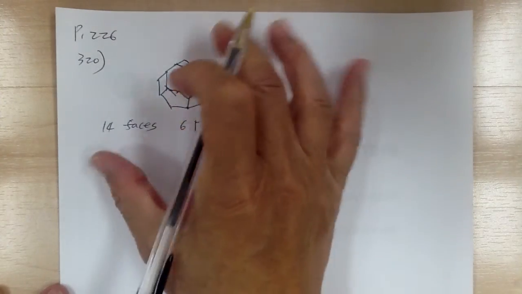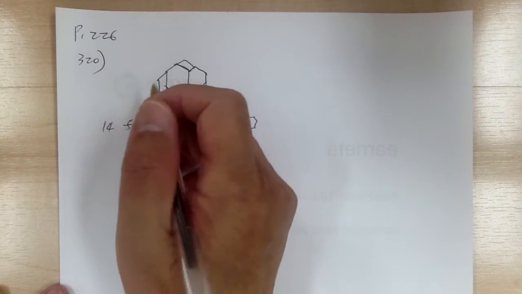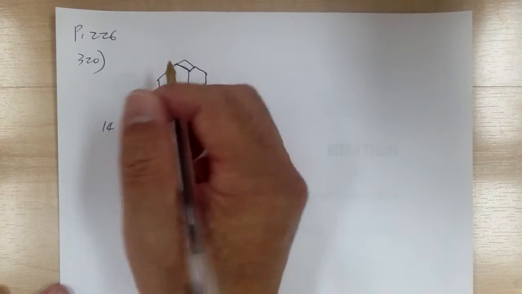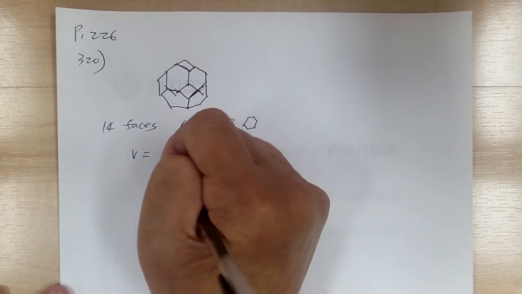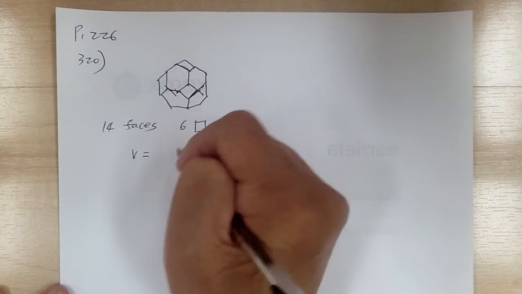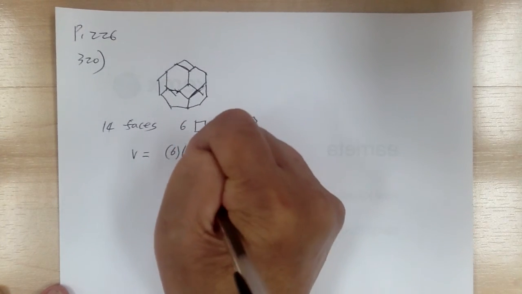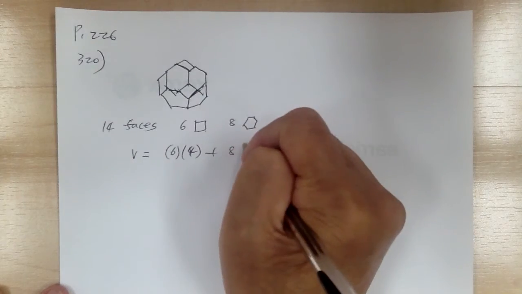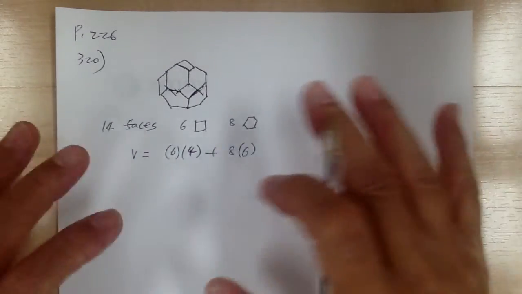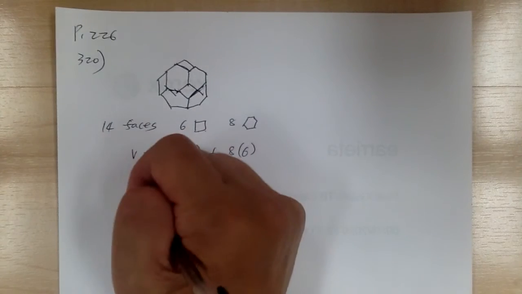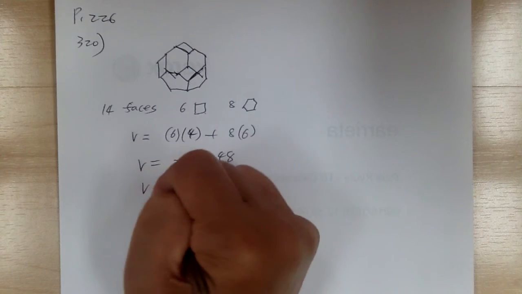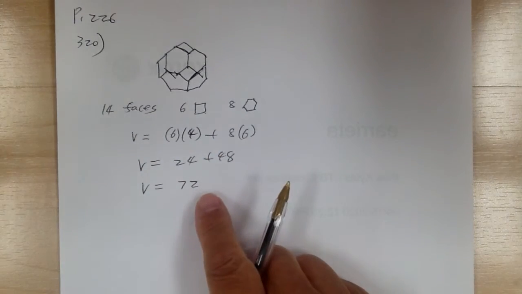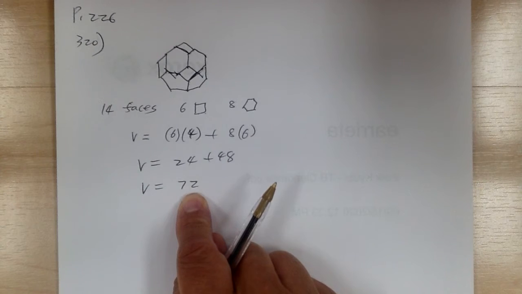Now, if they're not joined, then the vertices would be, like this one over here, the square has 4, right? So it'd be 6 times 4, and this one has 6, right? Each hexagon has 6. Again, if every face is separate, the total vertices you have would be 72. So you get a total of 72 corners, or vertices, if they're not joined.